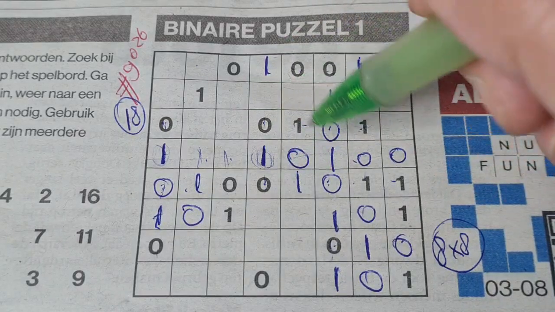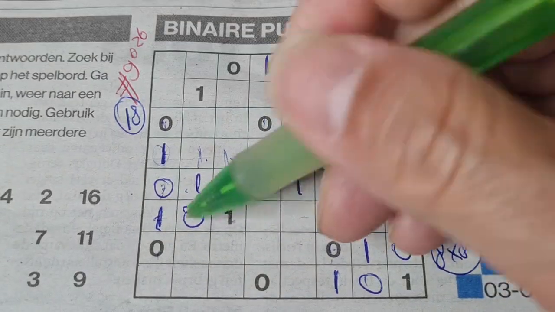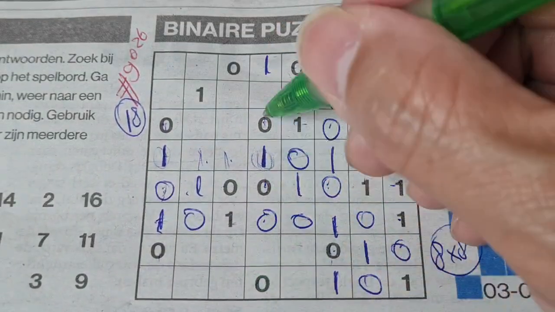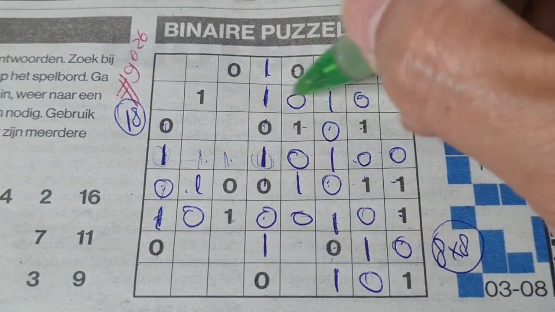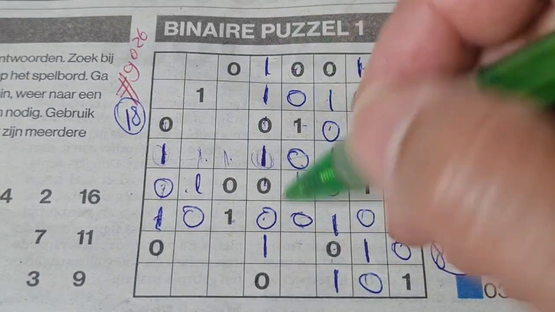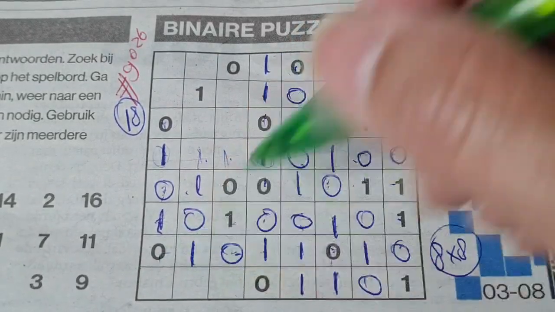Then, let me see. 1, 2, 3, 4 ones, so the rest are O's. 1, 2, 3, 4 O's, so the rest are 1s. Between the ones comes an O. 1, 2, 3, 4 O's, so the rest are 1s. Double 1 here, no, there, no. Between two O's comes an 1.